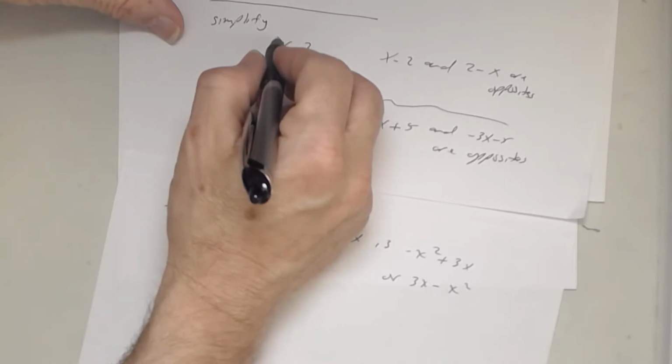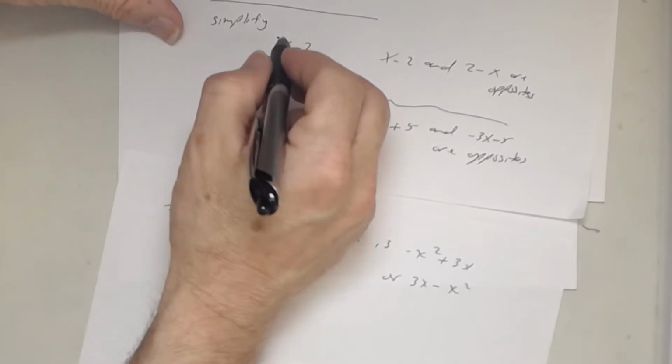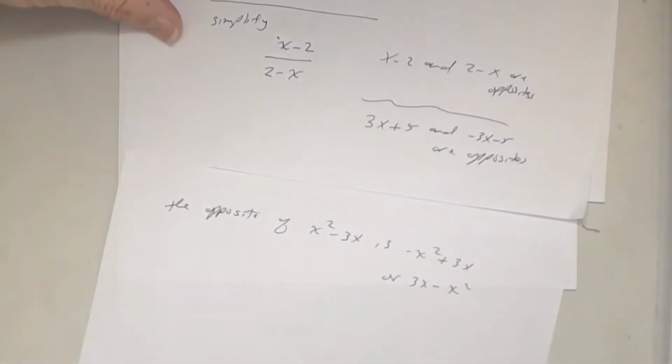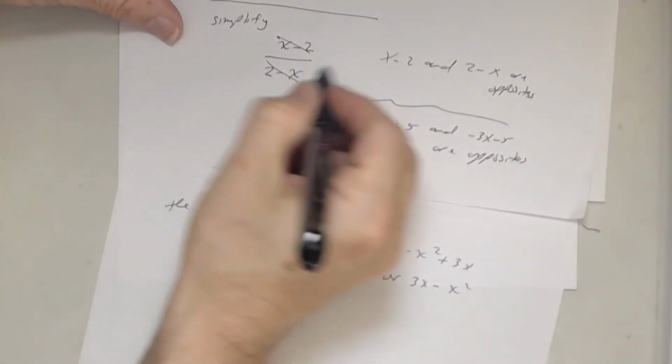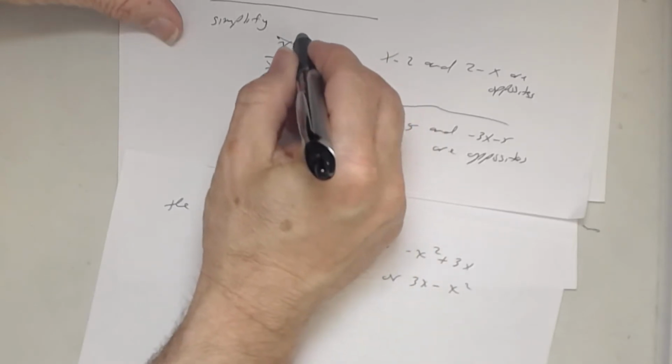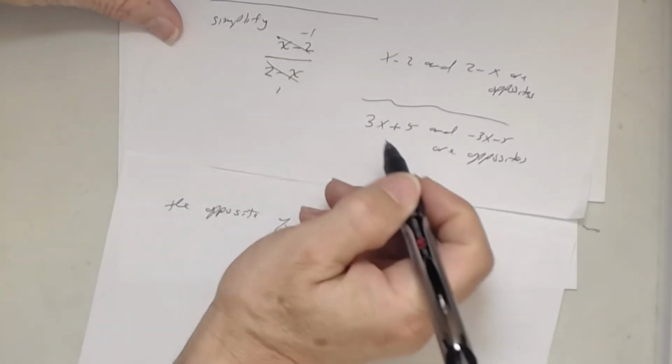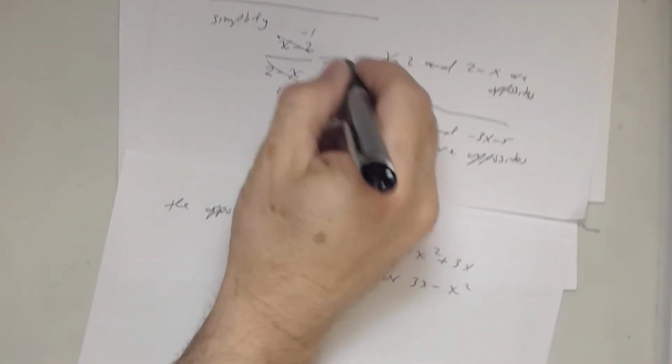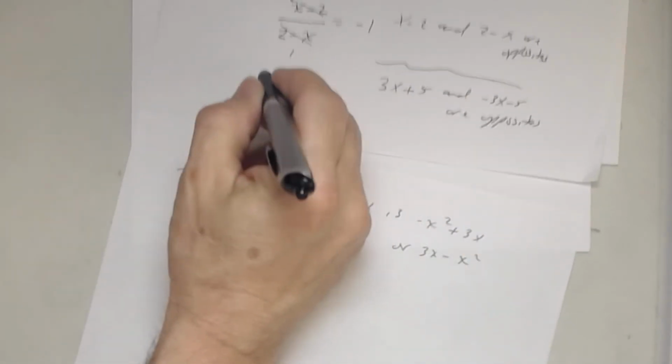Opposites are going to reduce and give you what number? The quotient's negative 1, right? Okay, negative 1. So here's what you do. Make this negative 1 and make this a positive 1. So we tend to make the numerator a negative 1 and the denominator a positive 1, and you're left with what? Negative 1. Now it did not matter. It did not matter. You could have done this.